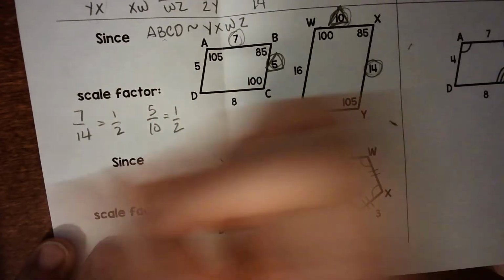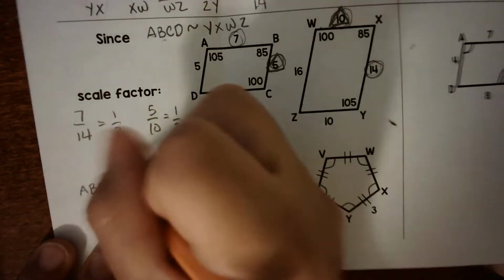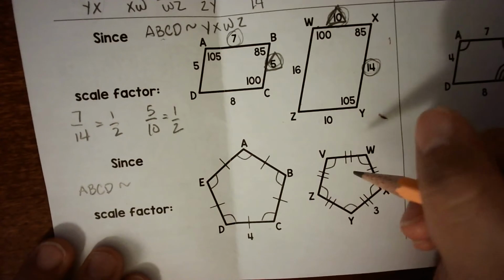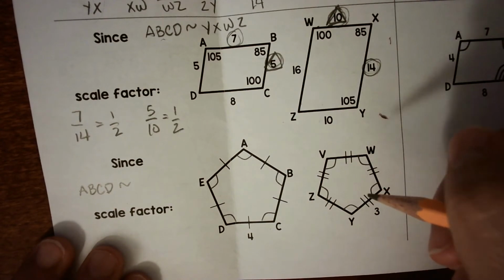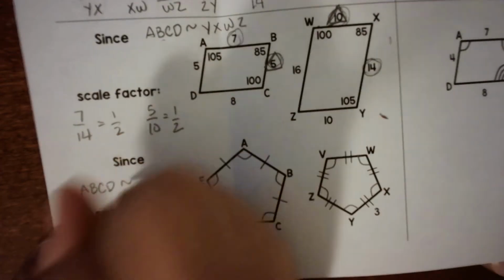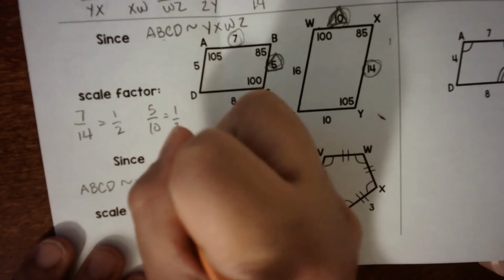All right, so we have that A, B, C, D is similar, and then I told you that since the angles were the same and it didn't really matter where we started because of the values, then we try to write it in alphabetical order. V, W, X, Y, Z.